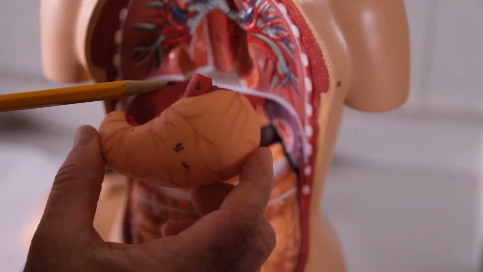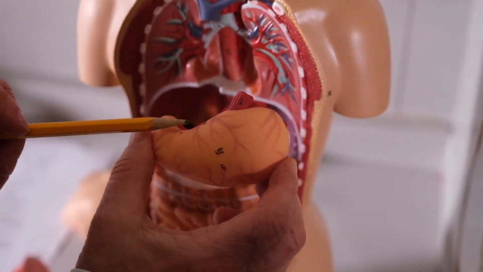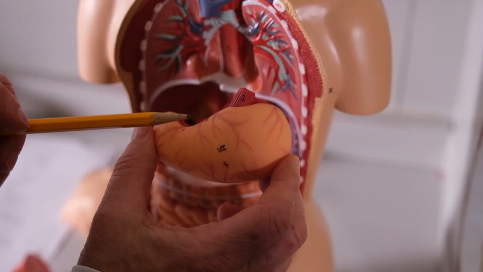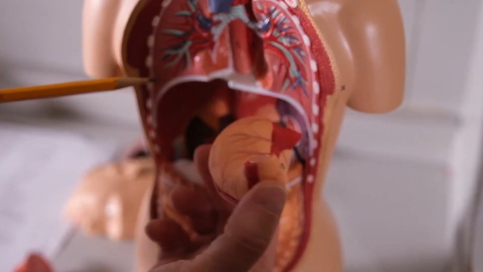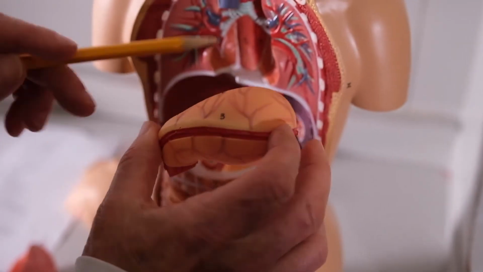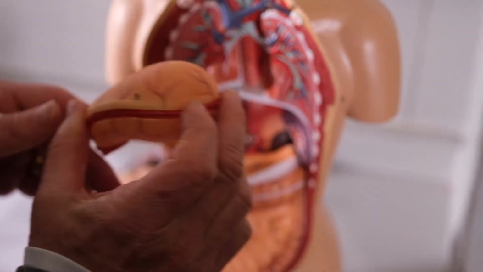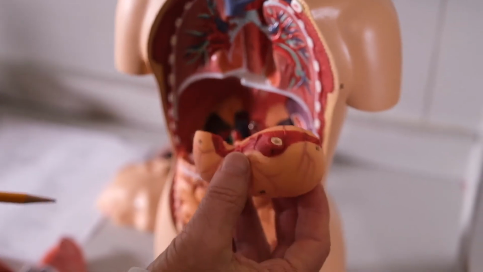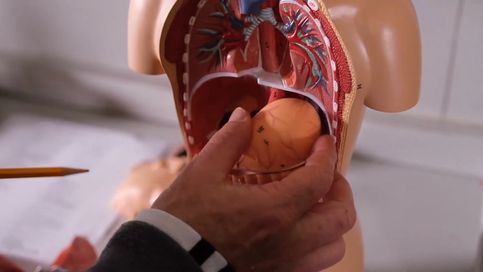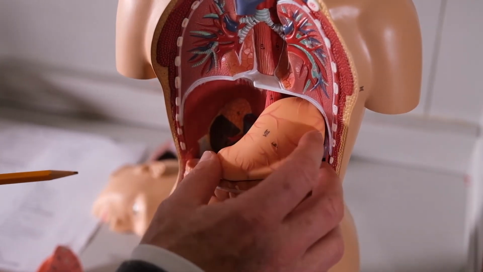Now, here's the stomach. The top of the stomach that the esophagus leads to is the cardia. Now, notice that the stomach is like a little pouch. It is curved, and it fits right back in here. And the pylorus leads into the intestines. And it connects in, and the food goes into the small intestines.